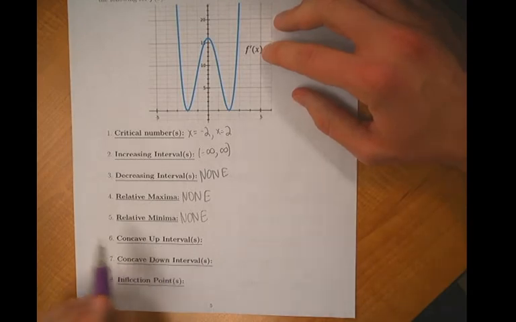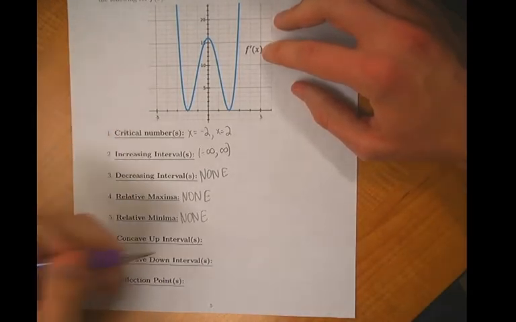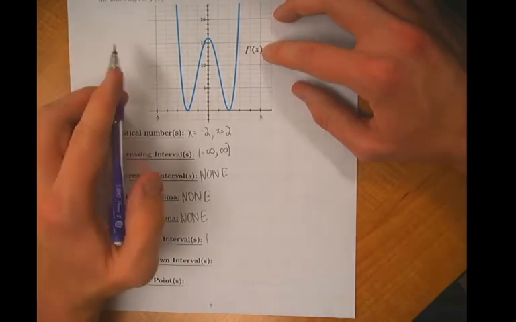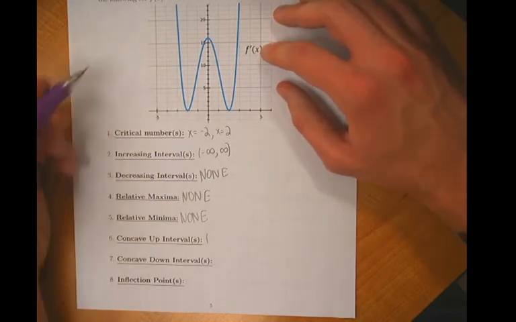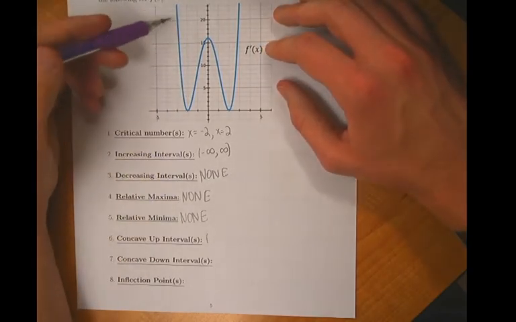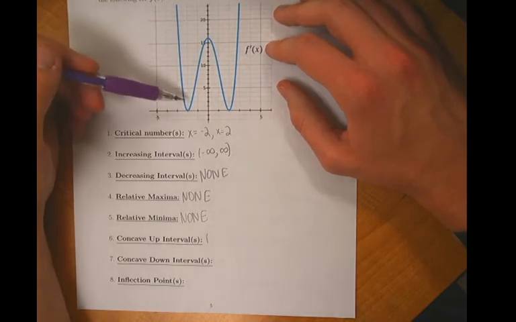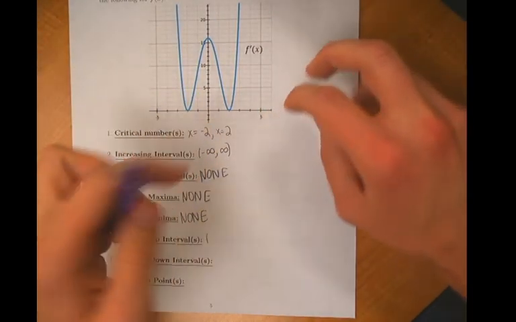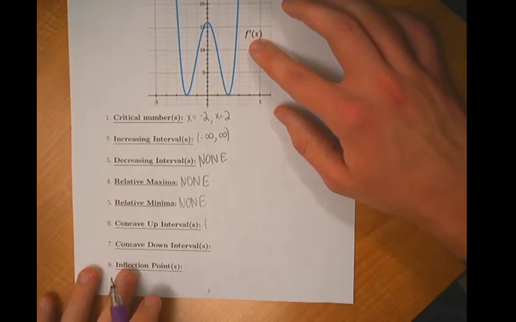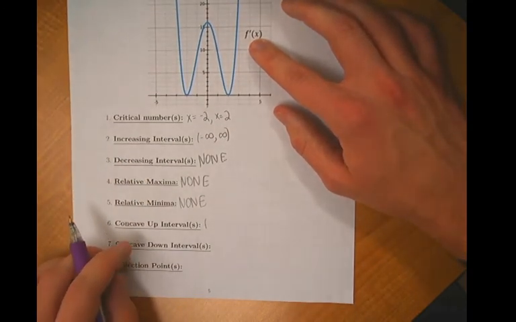So would it be negative infinity to 0? Not quite. So let's focus on when f prime of x goes from increasing to decreasing. Let's take a look at the critical numbers of f prime of x. I think in this case it might be better to start with the inflection points.